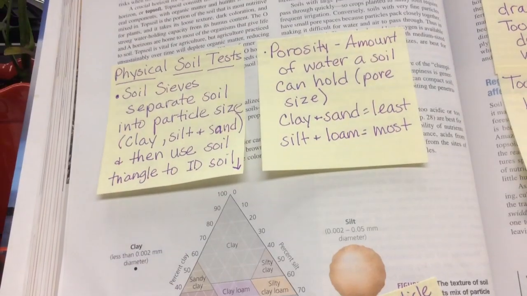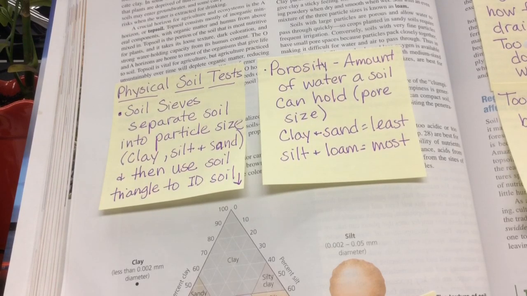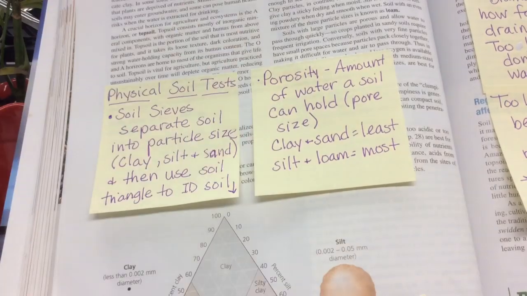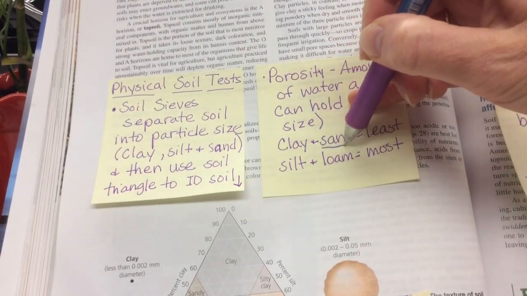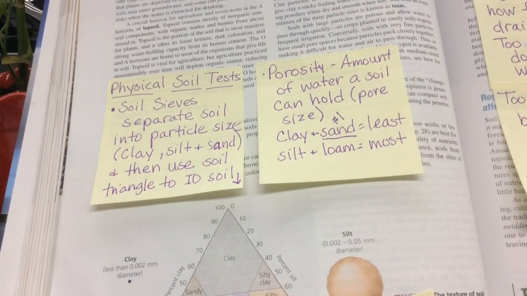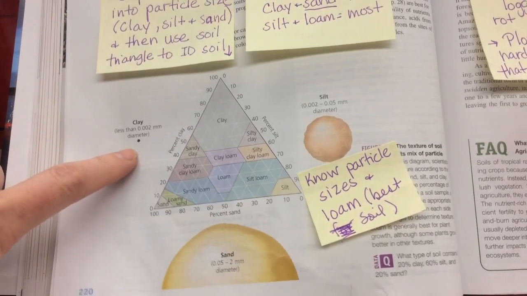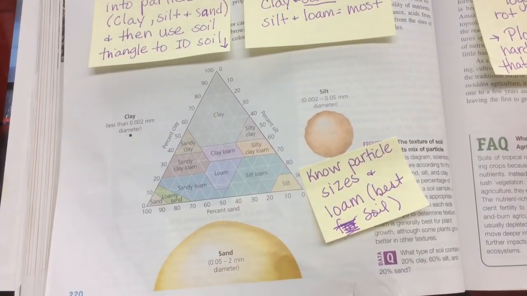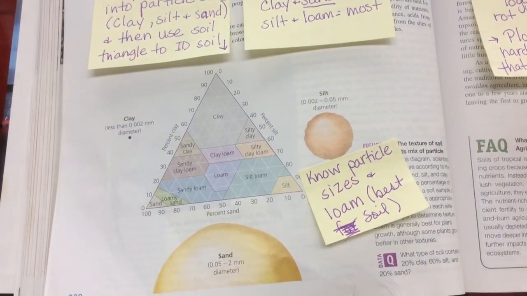The next physical soil test is porosity, which is the amount of water a soil can hold, which is basically its pore size. Clay and sand have the least amount. Actually, sand has the least of all. Silt and loam have the most porosity. So sand is number one here that has the least. And then down here you need to know the particle sizes. So clay is the smallest particle size, then silt, then sand. And you also need to know what loam is. Loam is an equal mix of all three, and it's the best soil that there is.